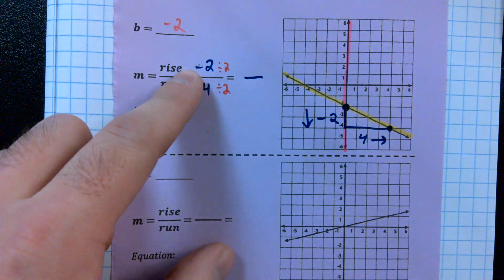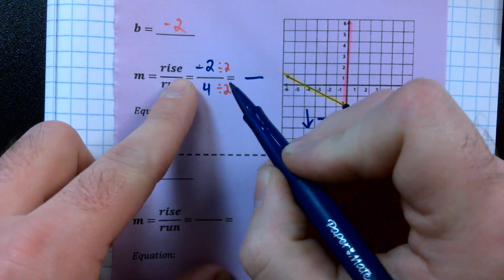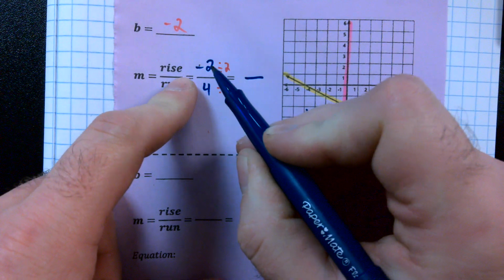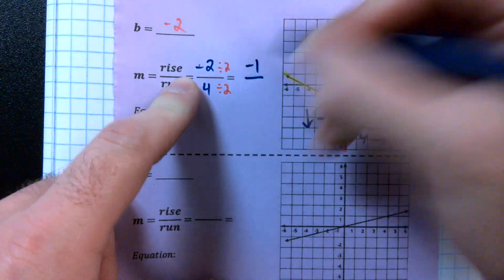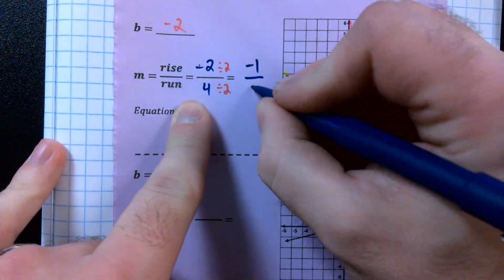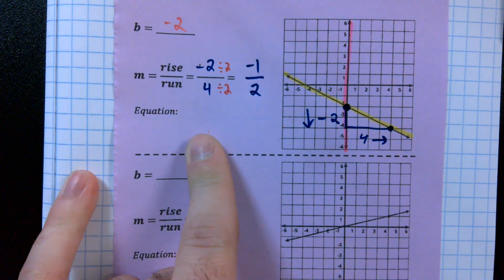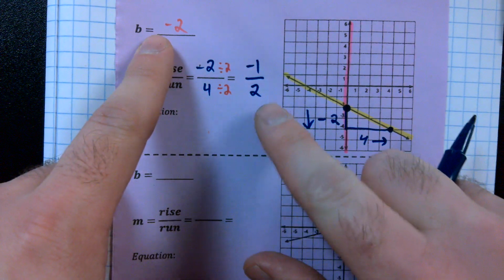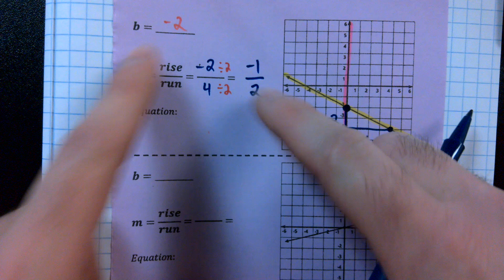I know if you can do it in your head, even better. But for some of us, this helps. Negative 2 divided by 2 gives me negative 1, and 4 divided by 2 gives me 2. So there's my B. There's my simplified M.